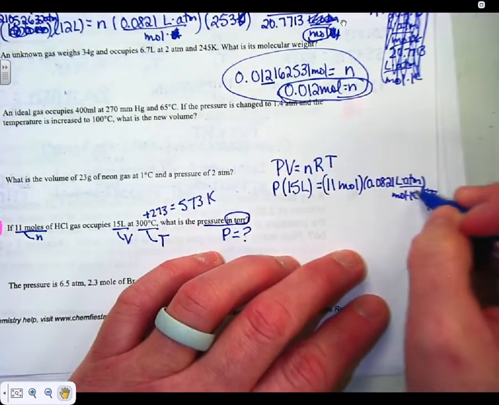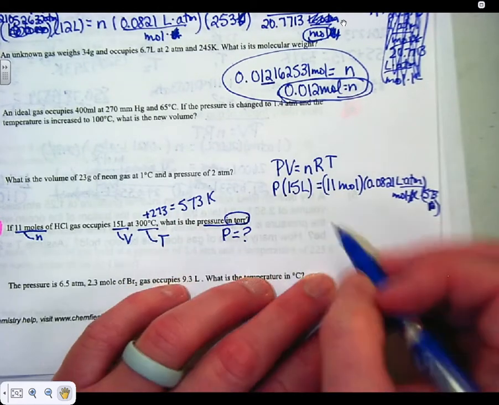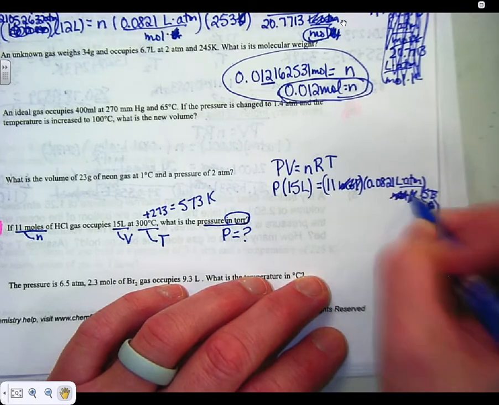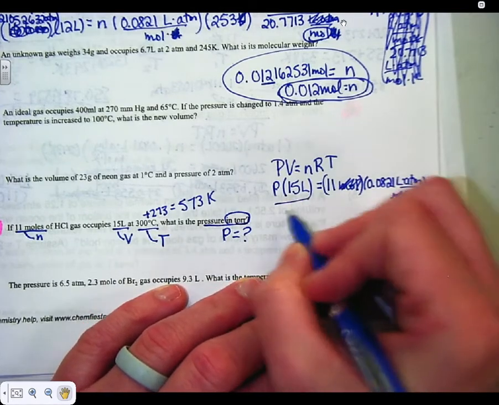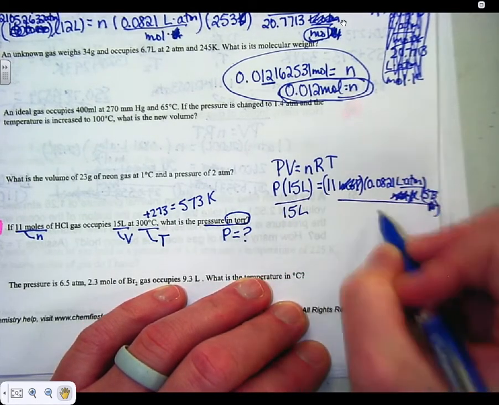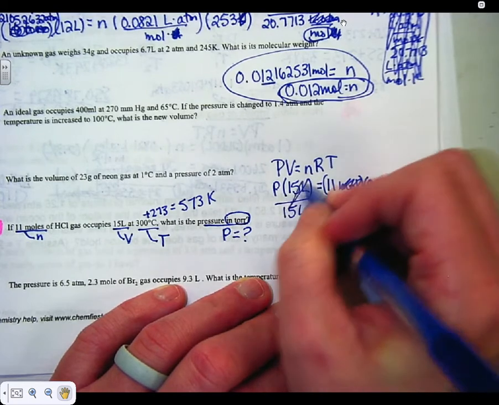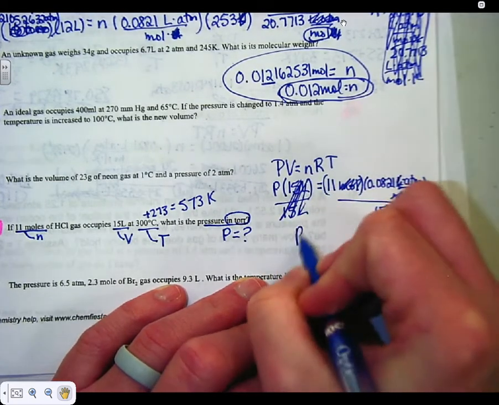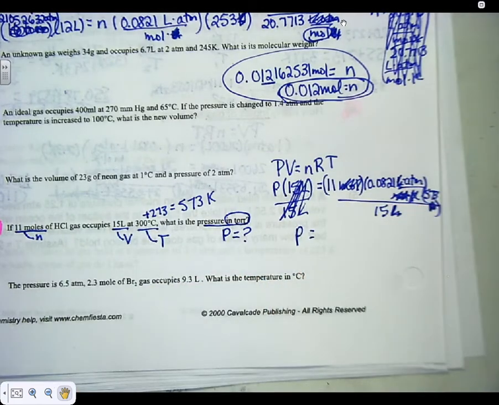Okay, so our K's will cancel out, and also our moles will cancel out. In order to solve for P, we're going to have to divide both sides by 15 liters. Liters will cancel out, and we will be left with atmospheres. So pressure is equal to 11 times 0.0821, divided by 15.